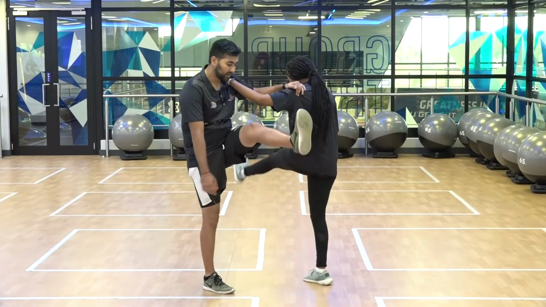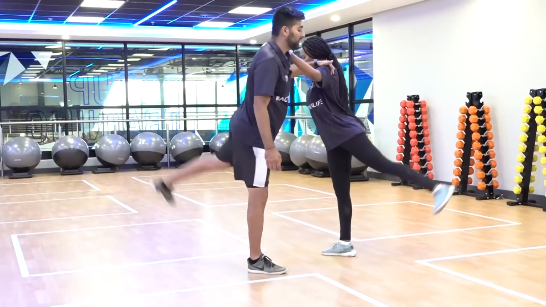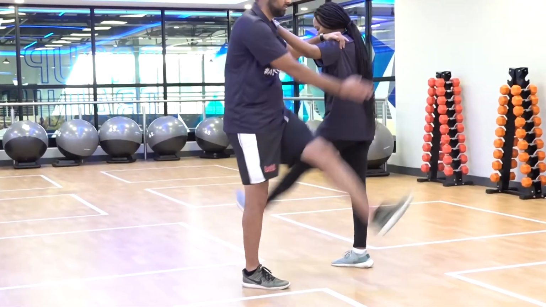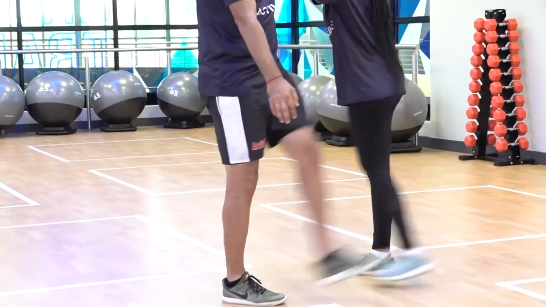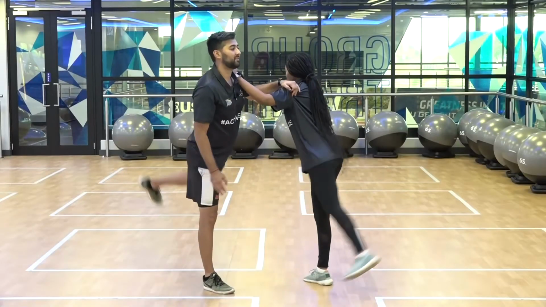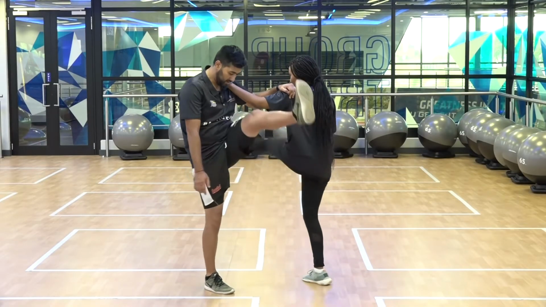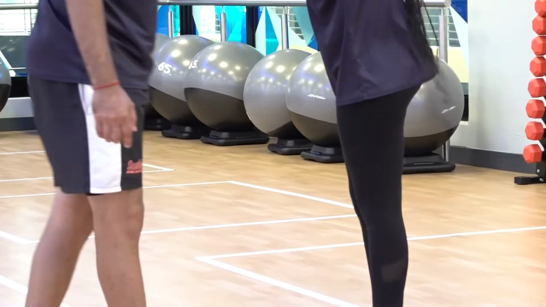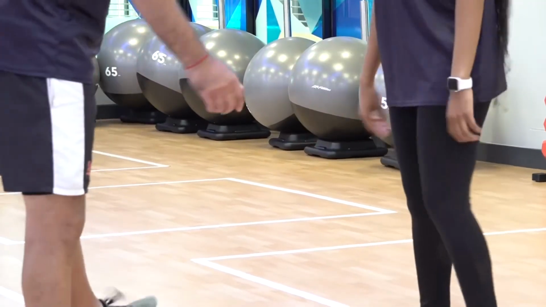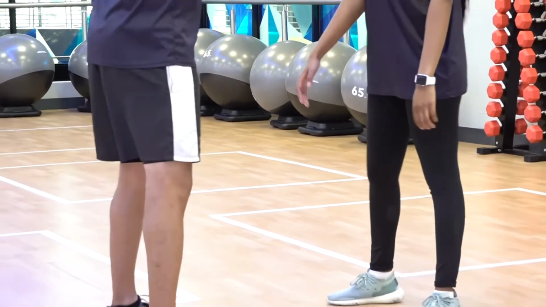Just picture yourself kicking a soccer ball. All right, that's the motion we're going to do. Forward. Okay, our highest. Try and feel that groin stretching. Good. Excellent. Now the other variation to the groin stretch is we're going to face each other.